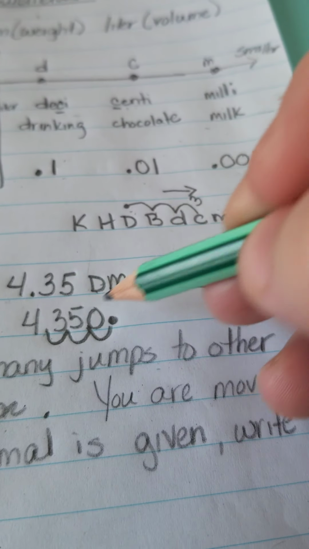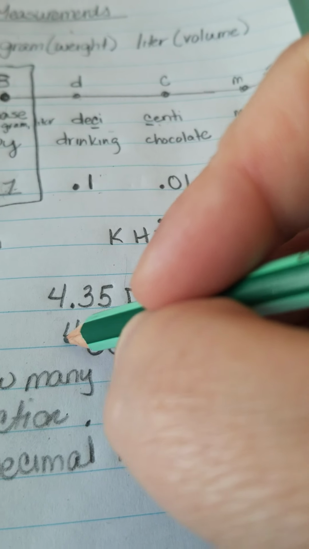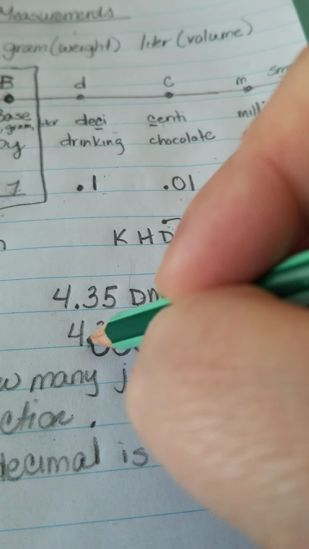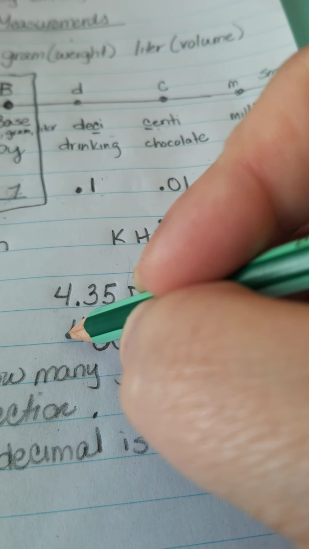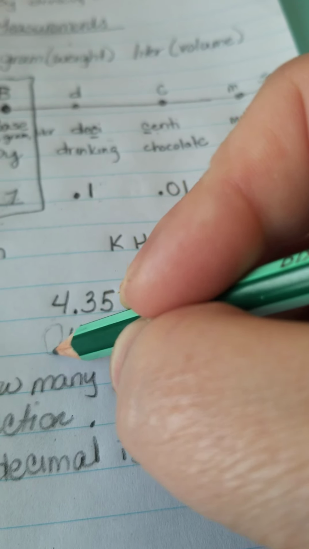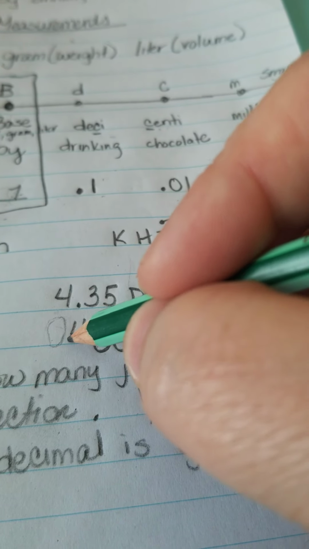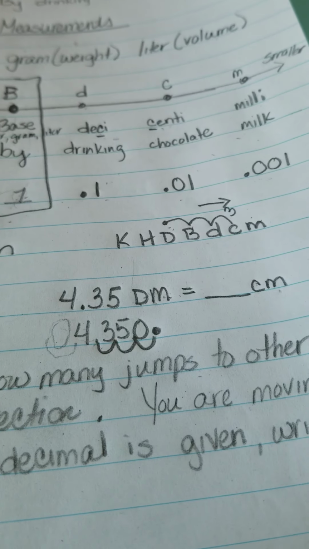Okay, that includes if you're going and jumping this way. If I need a 0, if I'm going, say, 1, 2, and I need a 3, I can put a 0 right in front of that. All it's saying is that I have 0 of that place value, so I can still jump.